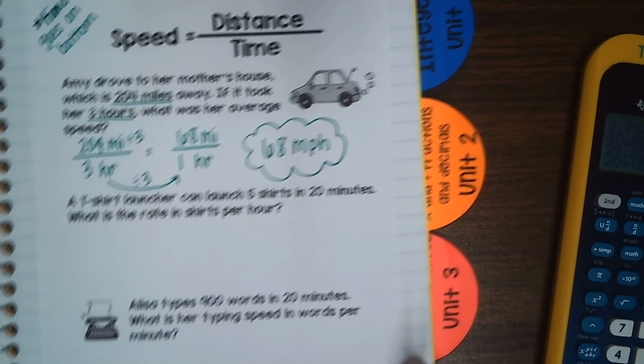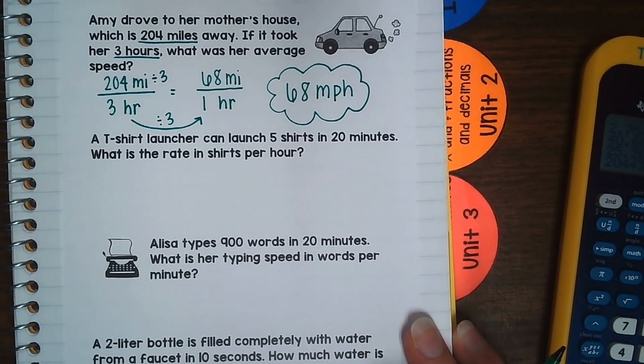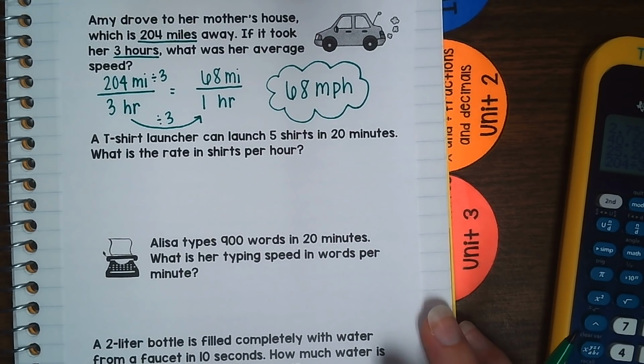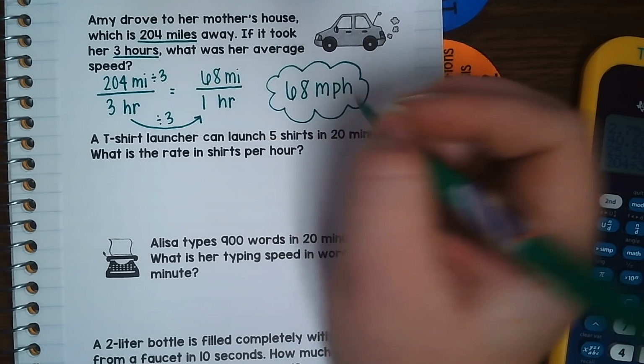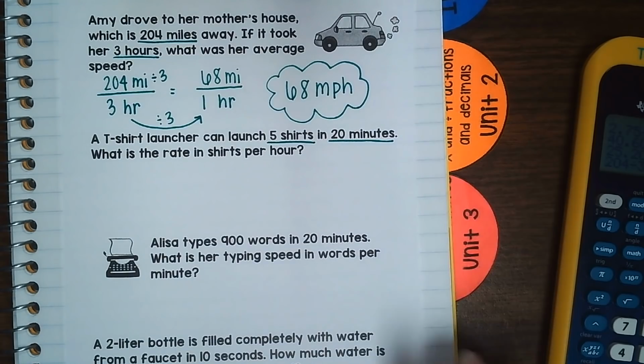Okay. A t-shirt launcher can launch 5 shirts in 20 minutes. What is the rate in shirts per hour? Okay, so it's 5 shirts in 20 minutes.